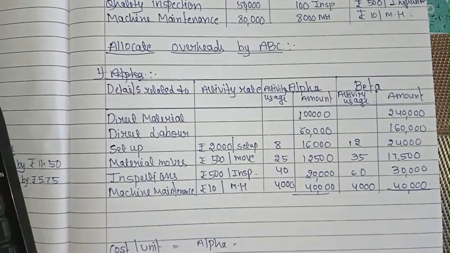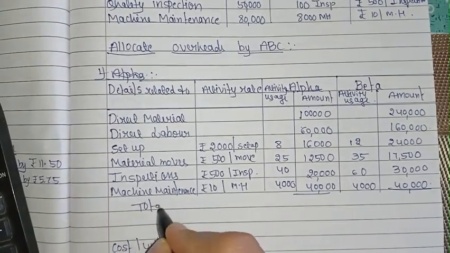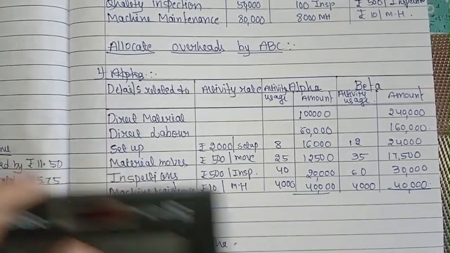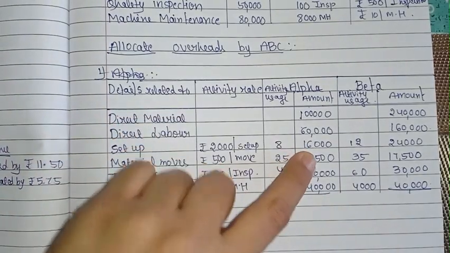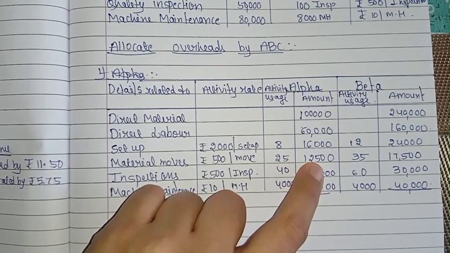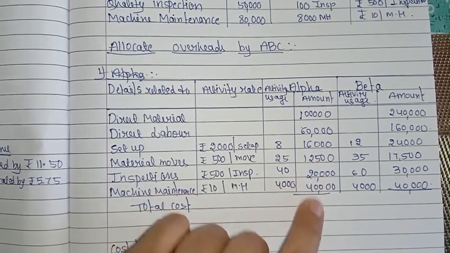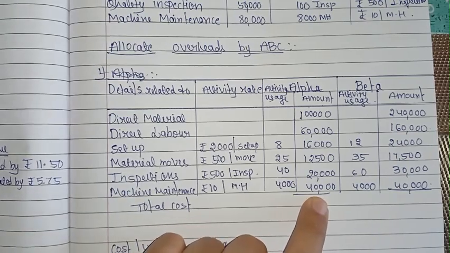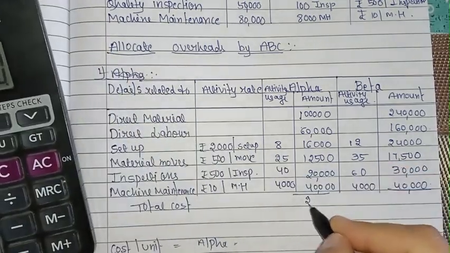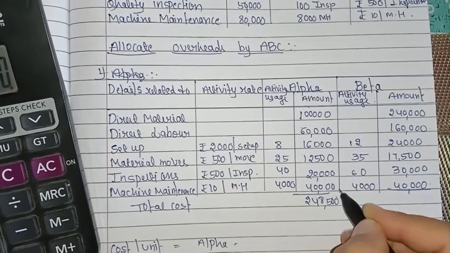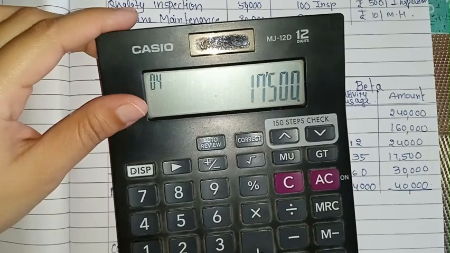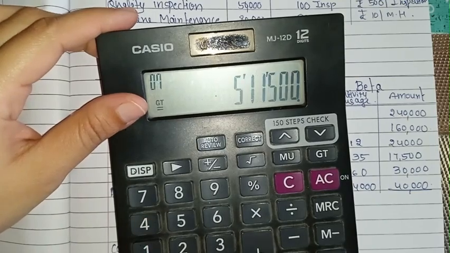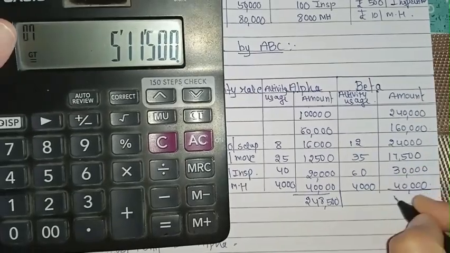Now we need to calculate the total overheads for alpha and beta. Not total overhead, sorry, total cost. Clear? So 1 lakh plus 60,000 plus 16,000 plus 12,500, 20,000, 40,000 equals rupees 2,48,500. Now for beta, 2,40,000 plus 1,60,000, 24,000, 17,500, 30,000 and 40,000 equals 5,11,500.